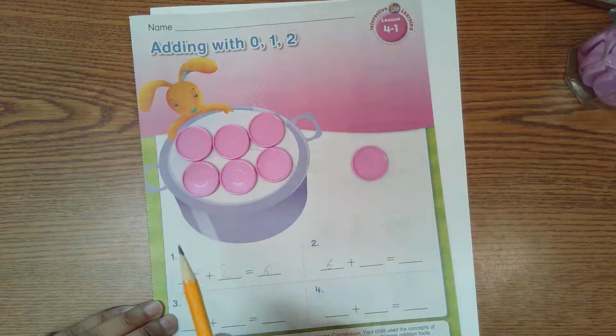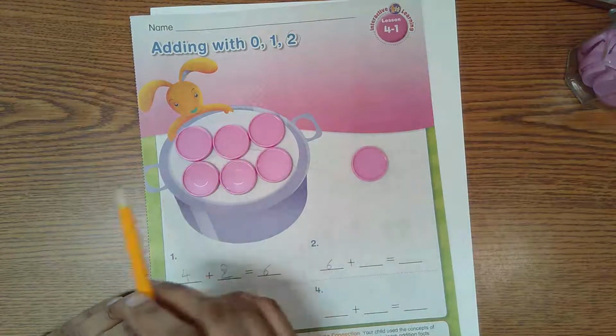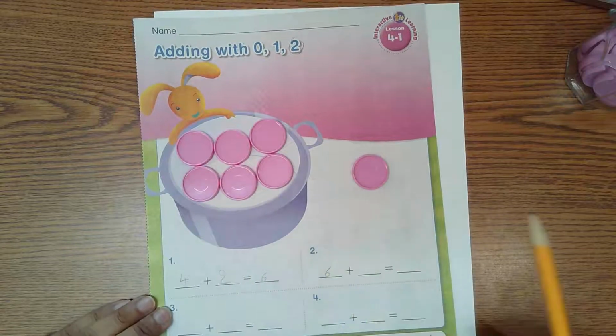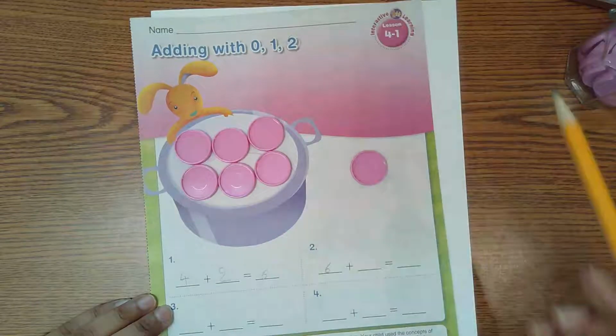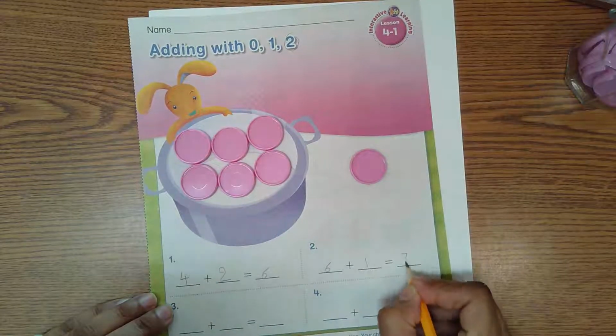One more. So that's one more than 6. If you know your number, you know one more than 6 is 7. So 6, 7. So 6 plus 1 equals 7.